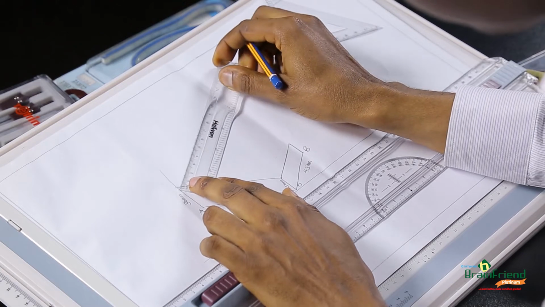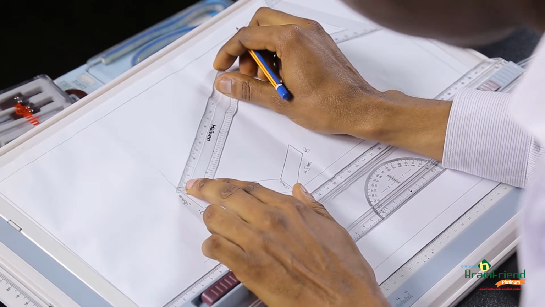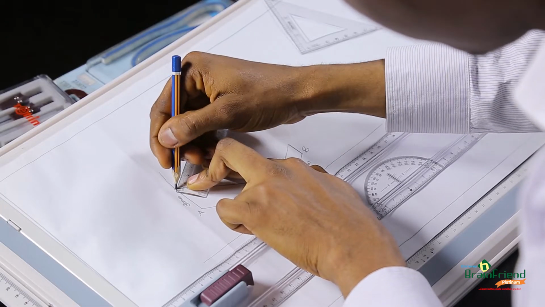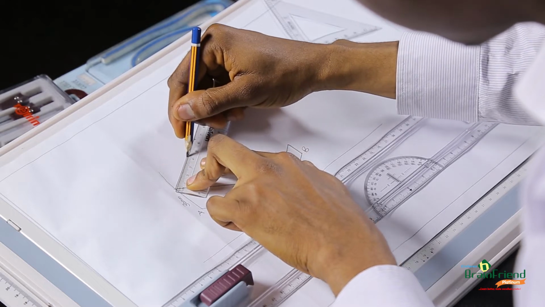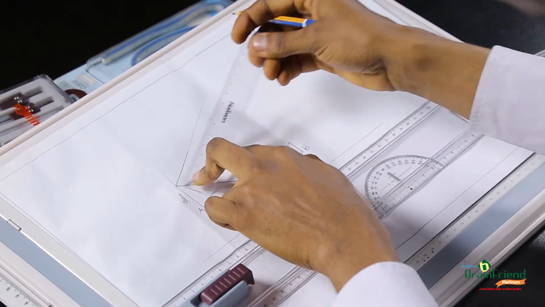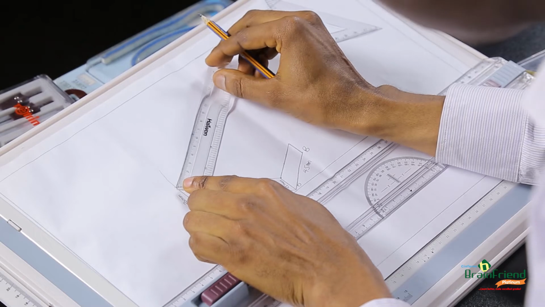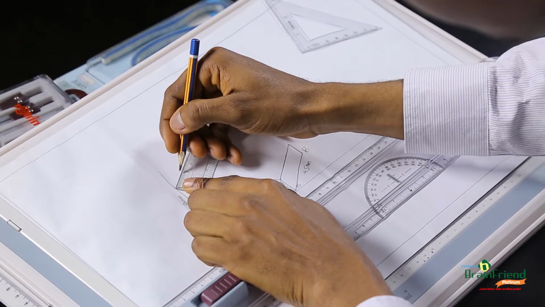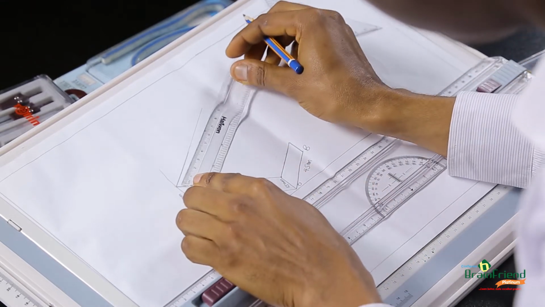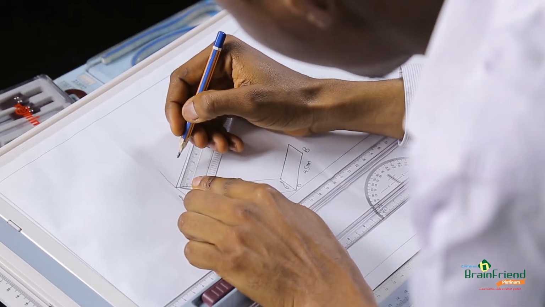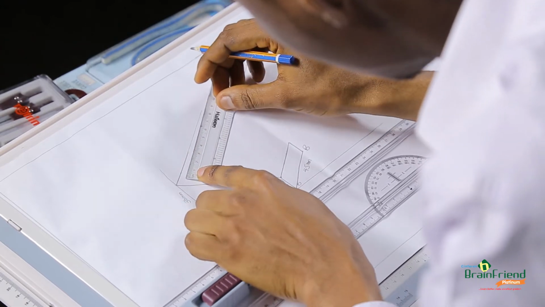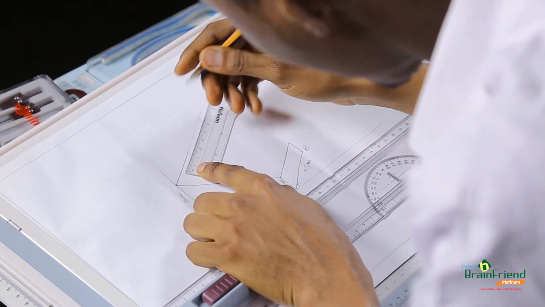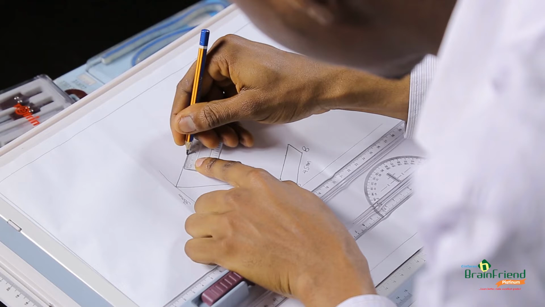Measure the line from A. Ensure your pencil is properly sharpened to avoid double lines. Draw a line from this point down. Also measure 15 millimeters for it to be the same with the initial one. My measurement is 15 millimeters. Measure also 10 millimeters. And lastly, 15 millimeters.